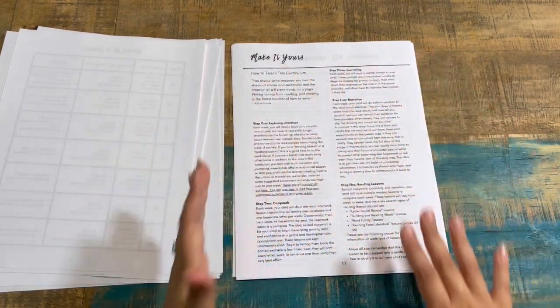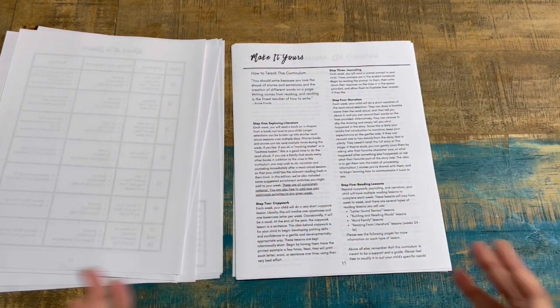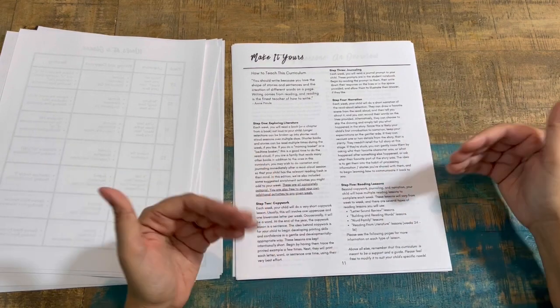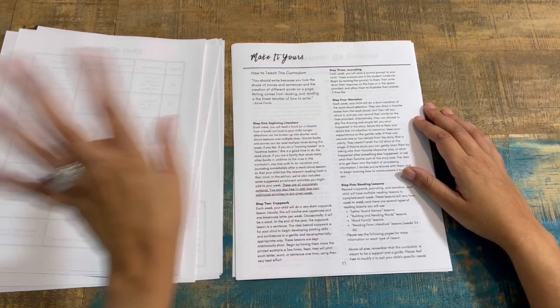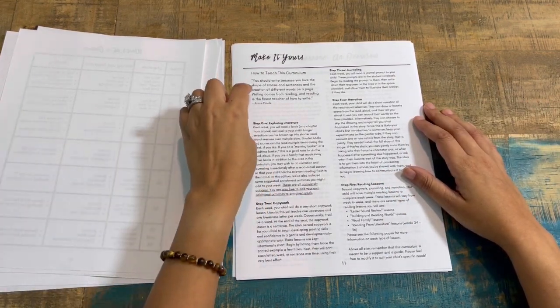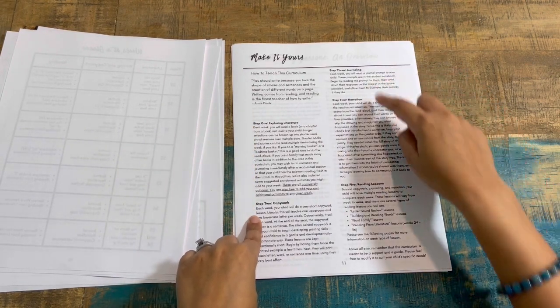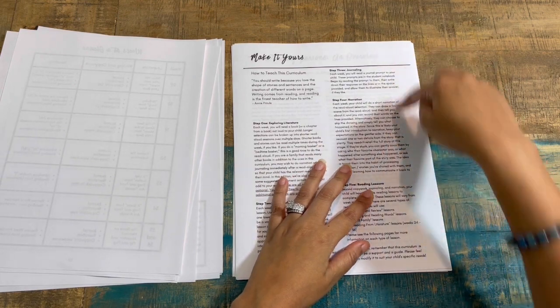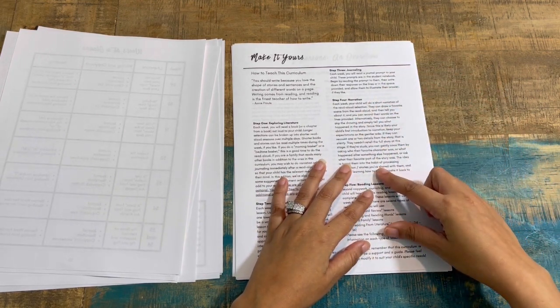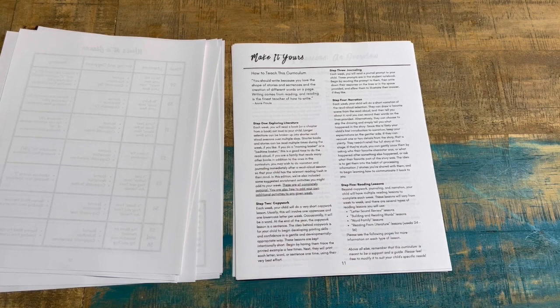Here's how to teach this curriculum. So you're going to see this introduction in every single level, and obviously it's going to change pertaining to whatever is the focus on that level. And you'll see there's a focus in each year. Step 1, exploring literature. Step 2, the copy work. Step 3, the journaling. Step 4, the narration. And you wonder, what is the difference between journaling and narration? I'll tell you in just a bit. And step 5, reading lessons.